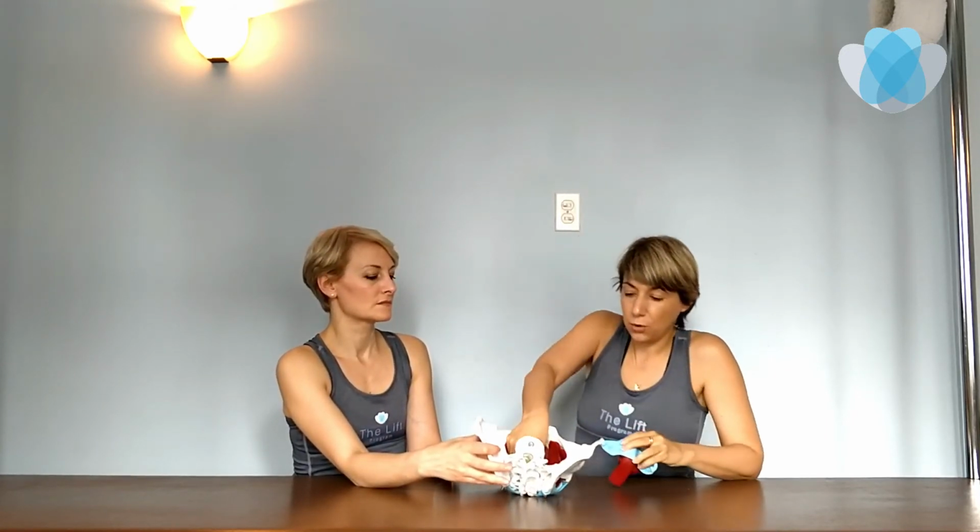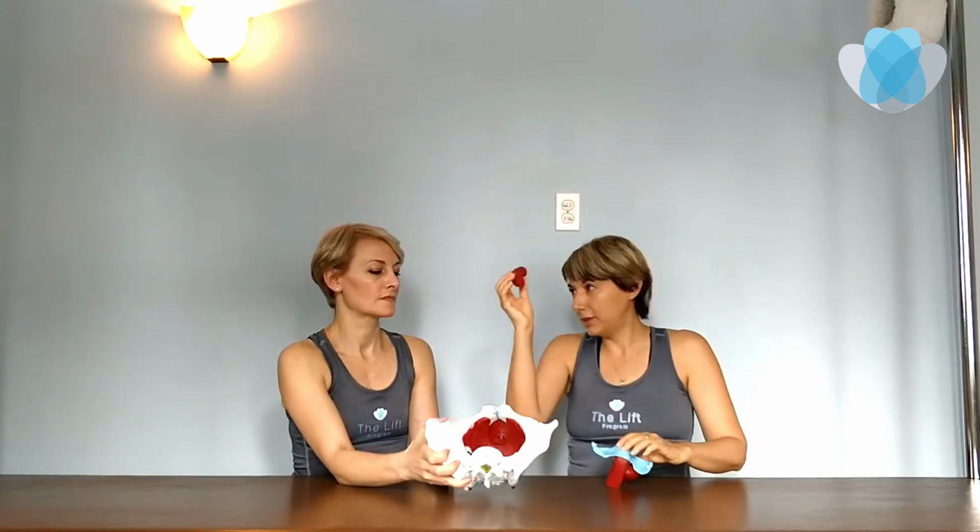but I'm going to take it out so I can explain it a bit better. So I'm just going to put this aside for a second, and try to imagine that this is the inside of the pelvis, and then this is the bladder. This is front, this is back, and above it will be the uterus.